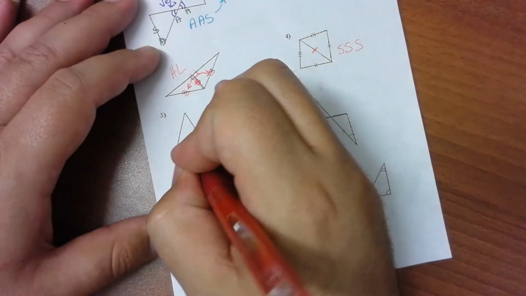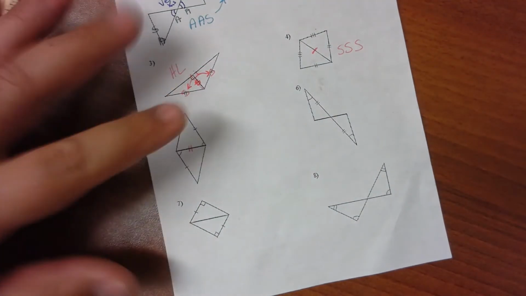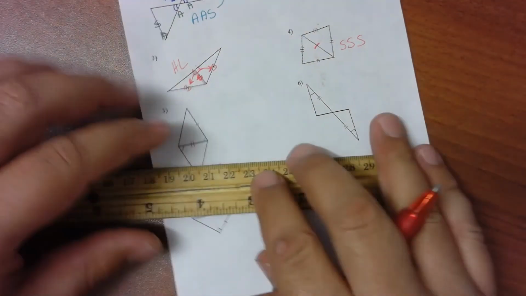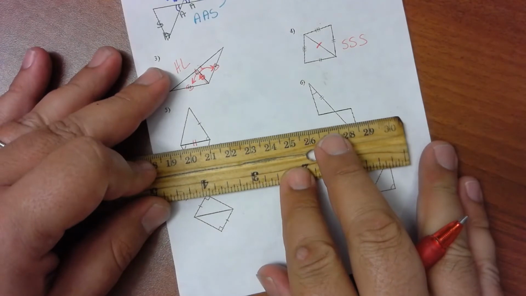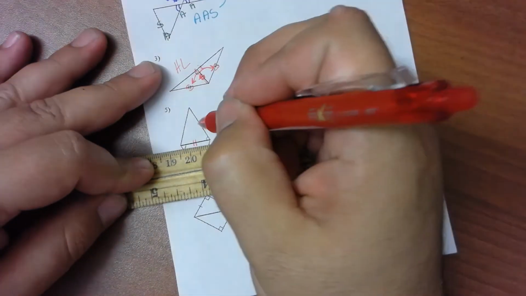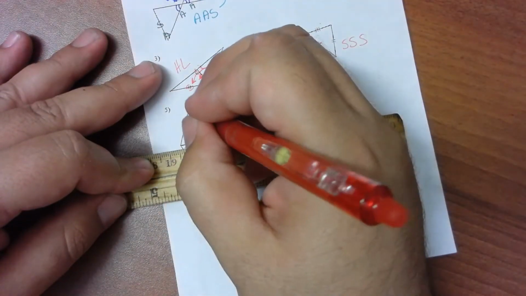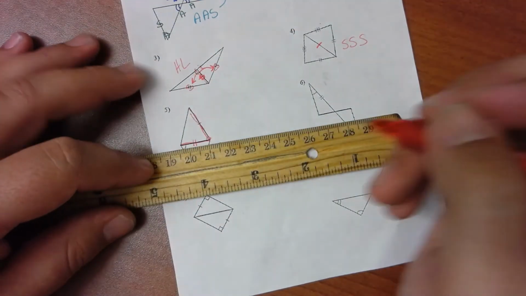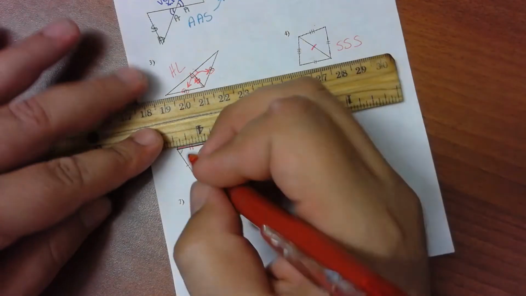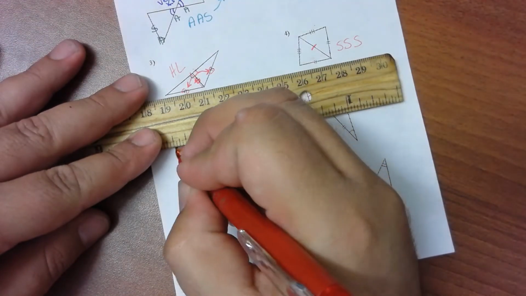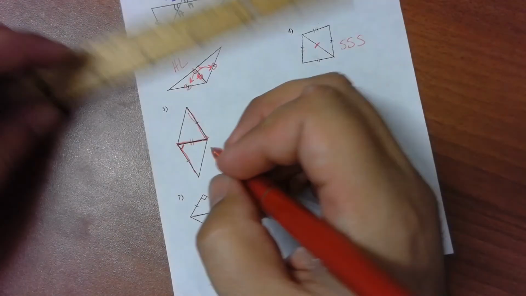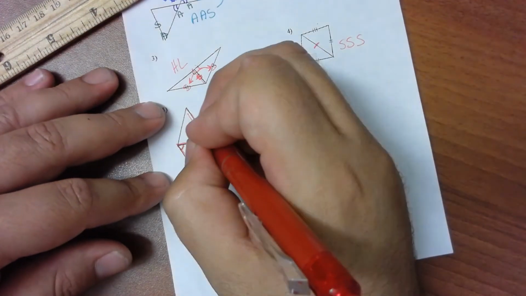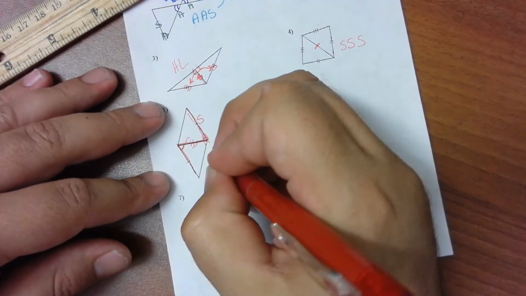So, this triangle, side, angle, side. See how the angle is in between the two sides? Is the angle in between the two sides? Yes. So it is side, angle, side.